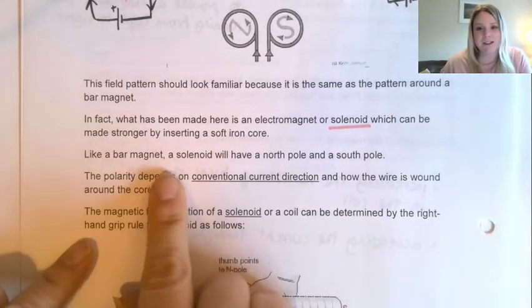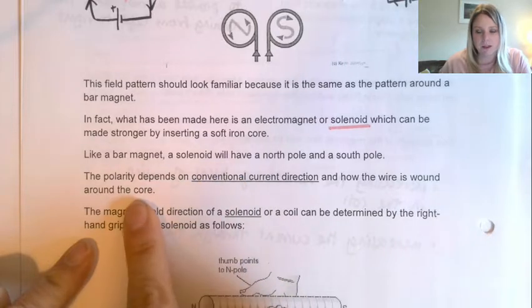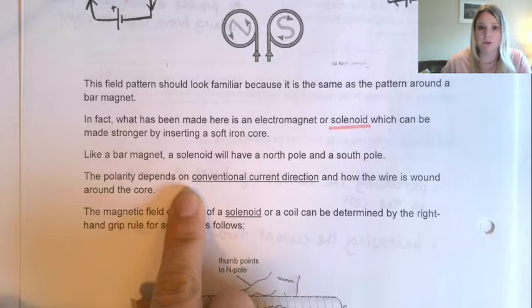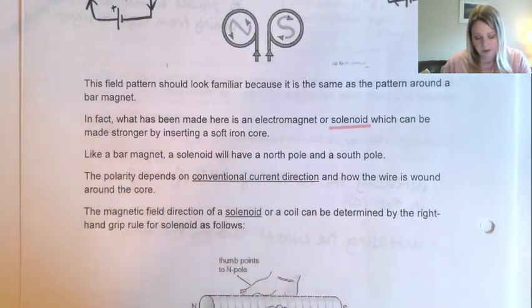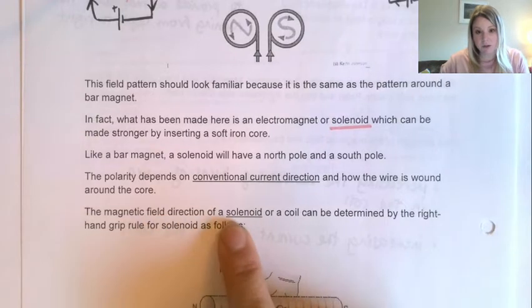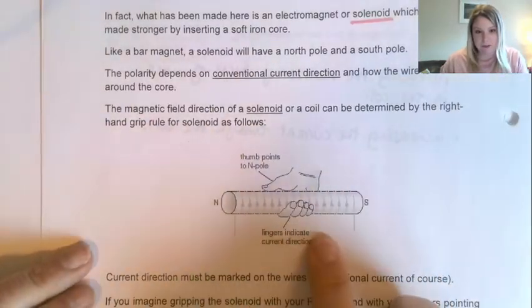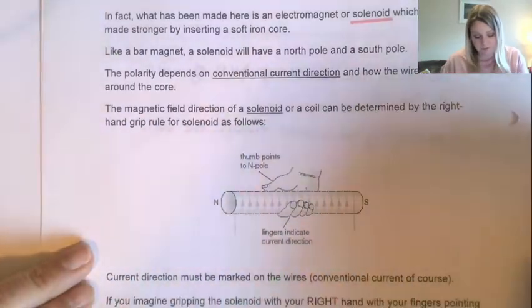So like a bar magnet, a solenoid will have a north pole and a south pole. The polarity, which end is which pole, depends on conventional current direction and how the wire is wound around the core. So the magnetic field direction of a solenoid or a coil can be determined by the right hand grip rule. So that's what we've been going on there. And then that's just showing what I have been doing.